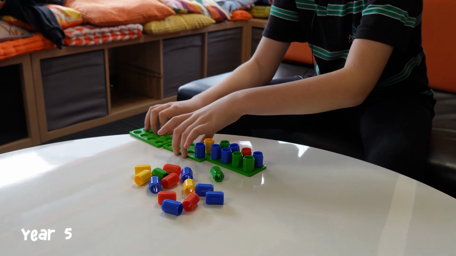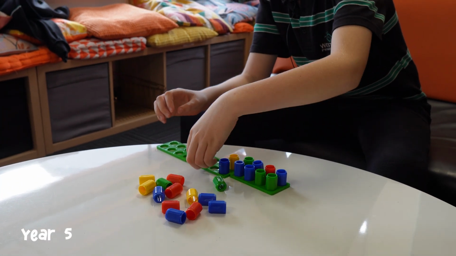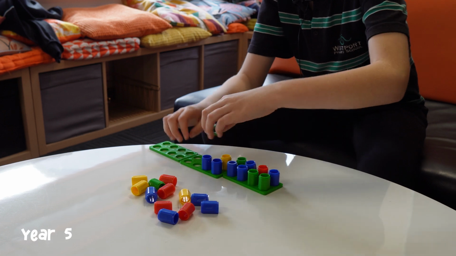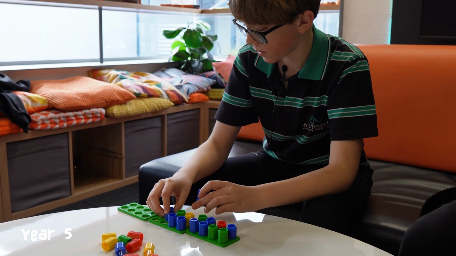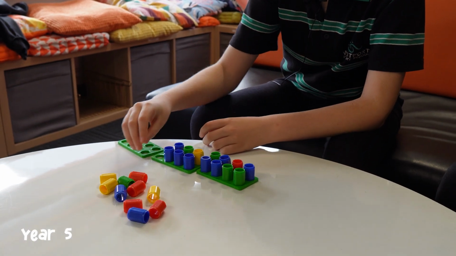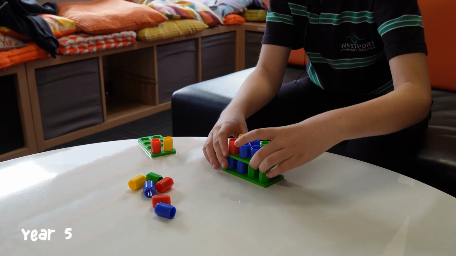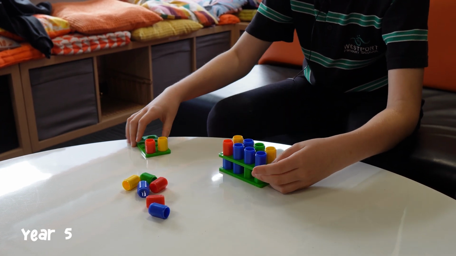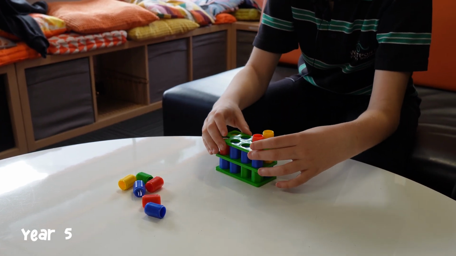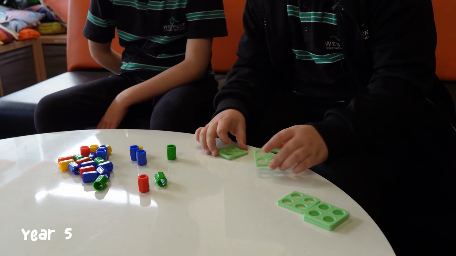We can make it 18 eighths, which would also be called 2 wholes and 2 eighths. So you can see the wholes and the eighths.